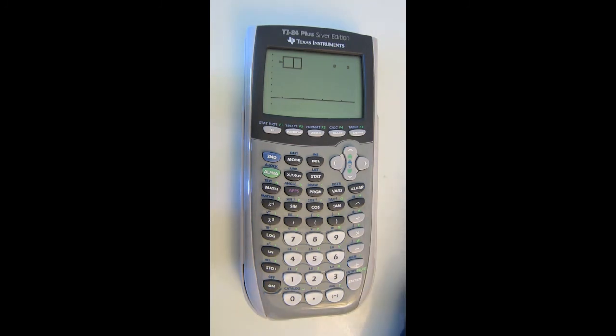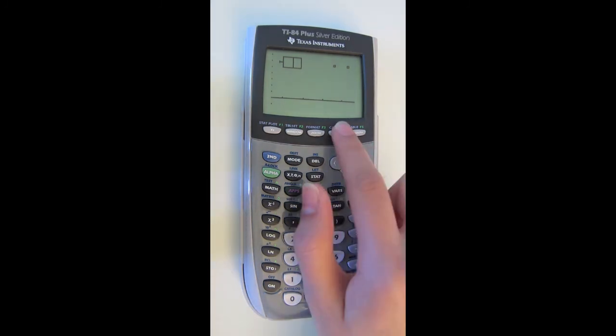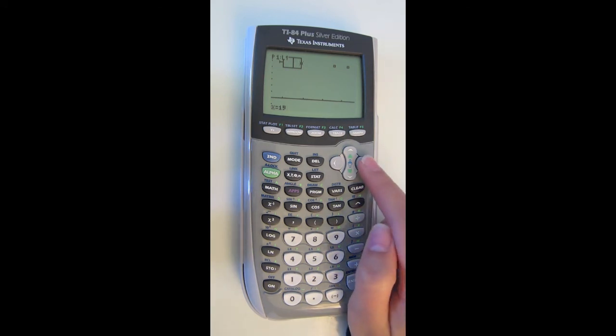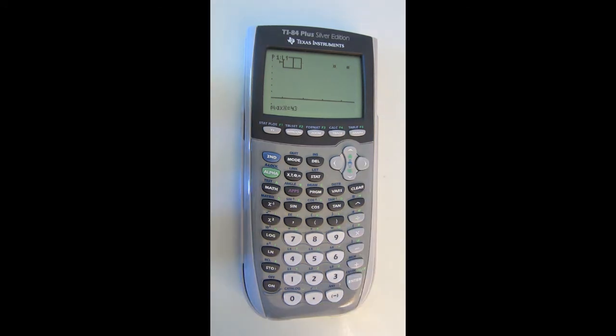If you wanted to see the values in your box plot, you can just go to trace, and then it shows you the minimum is 8, quartile 1 is 10, median is 15, quartile 3, and the maximum is 19, and then you have a couple outliers over here. And that's basically how you make a box plot on your calculator.